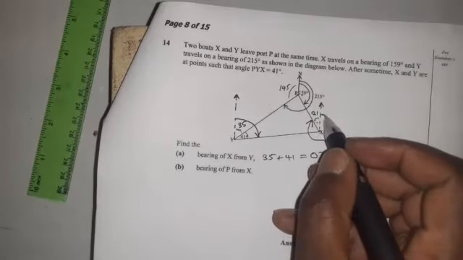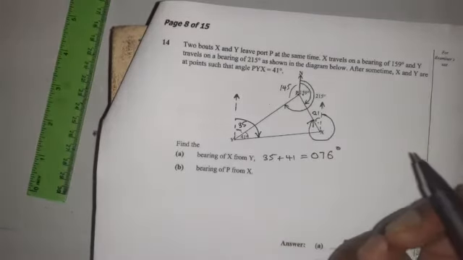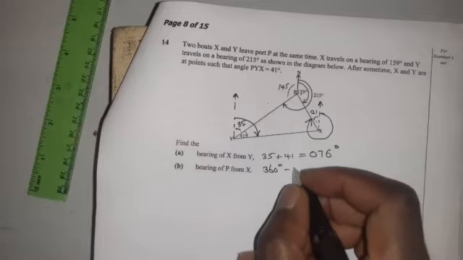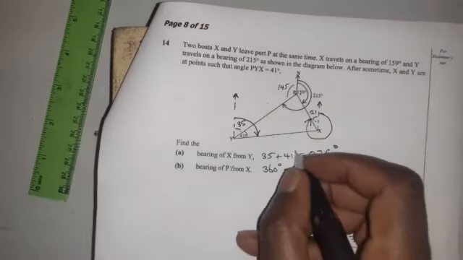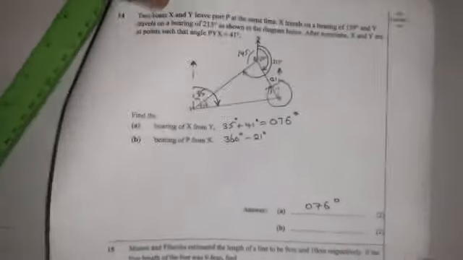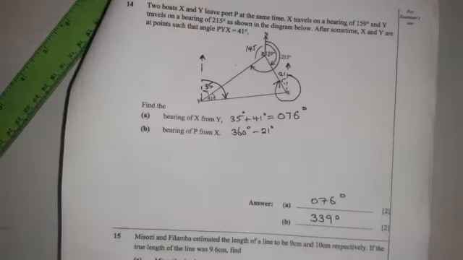But we do not want this part. We want this degree from this point up to this one. So you subtract 21 from 360 degrees. So 360 degrees minus 21 degrees. What are we going to get here? You are going to get 339 degrees. That will be your answer there.